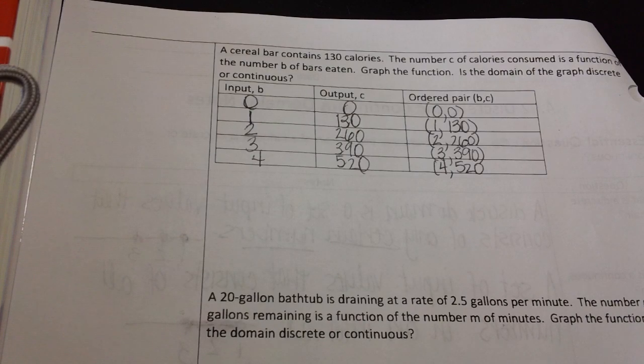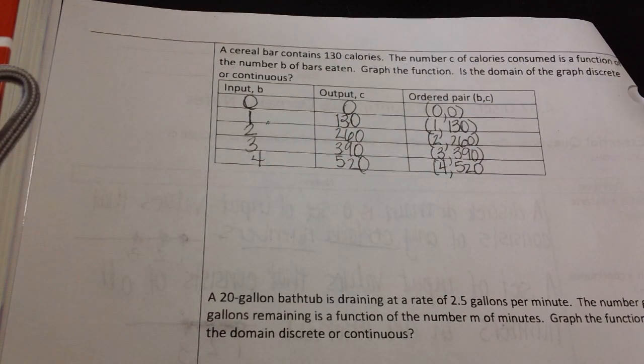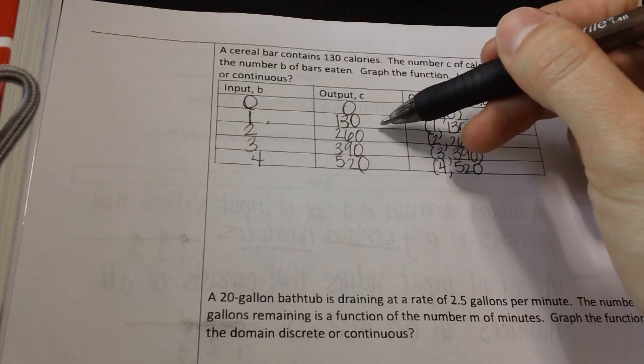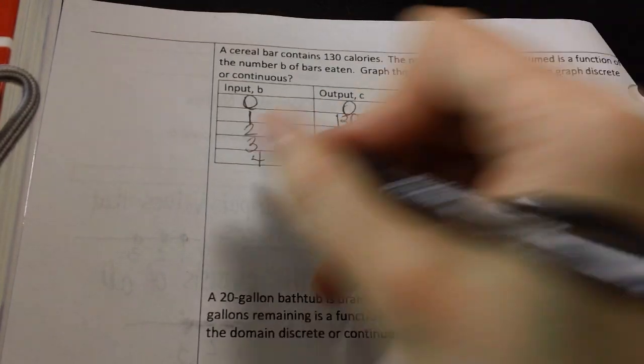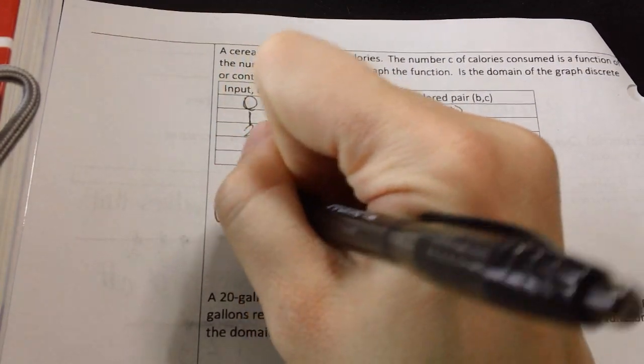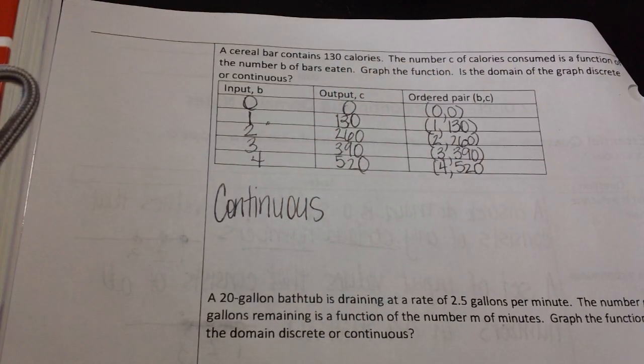So on this one, you can eat part of a cereal bar, right? I could eat 1.5 cereal bars. In the middle of 1 and 2, it would be somewhere around 200 calories. So this one would be continuous. Because I could eat even 1/10 of a cereal bar. So this one has to be continuous because we can eat part of a cereal bar.